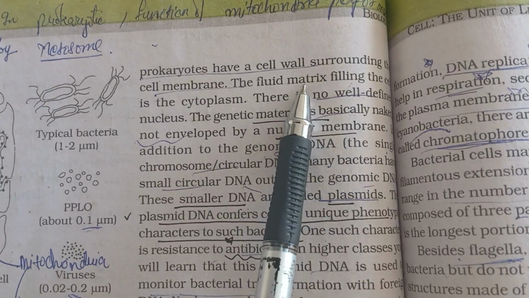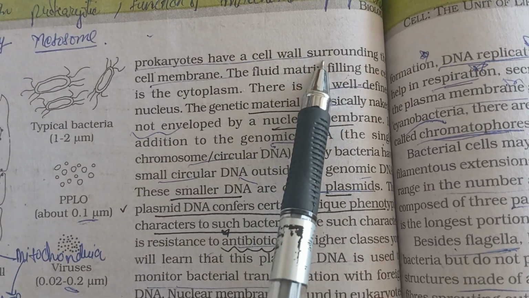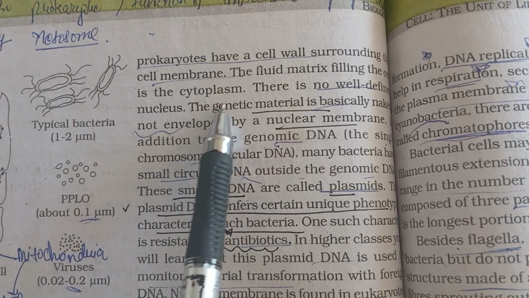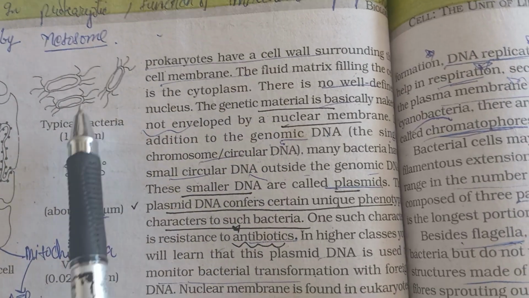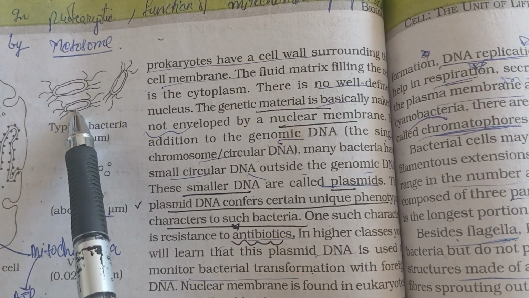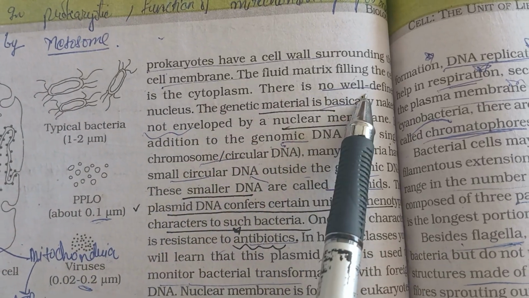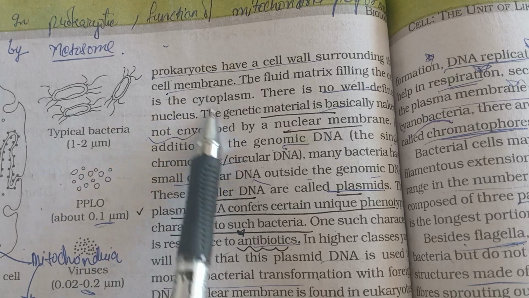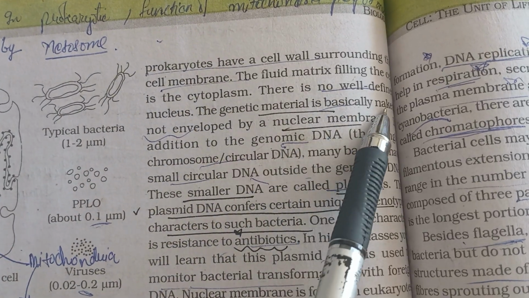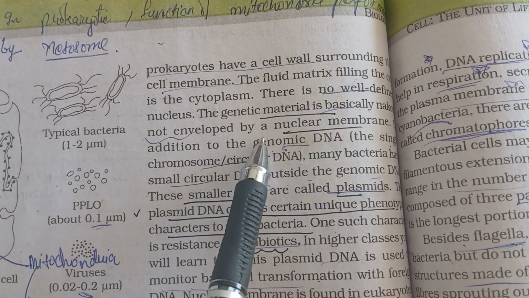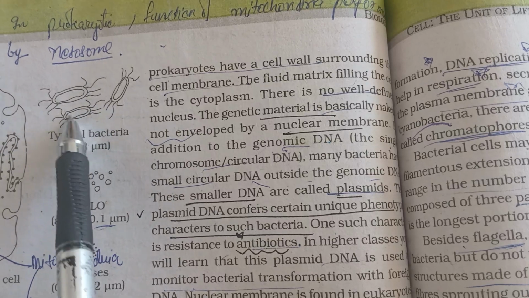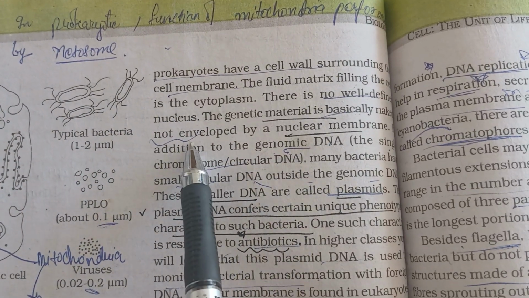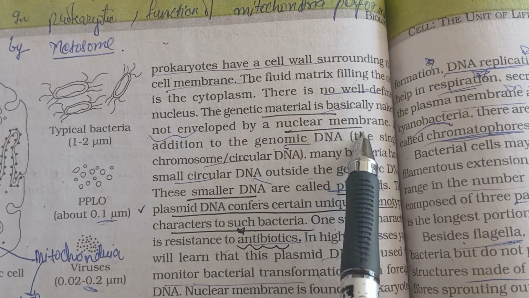Now, prokaryotes have a cell wall surrounding the cell membrane, and this is the cell membrane, and this fluid is the cytoplasm. There is no well-defined nucleus, because in prokaryotes no nucleus is present, and the genetic material is basically naked and not enveloped by a nuclear membrane.